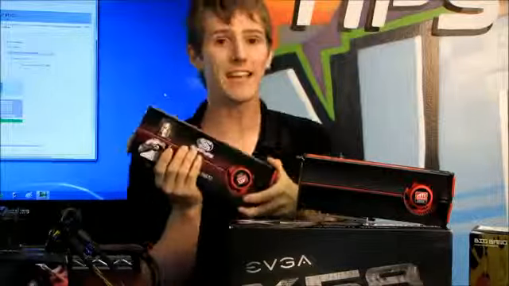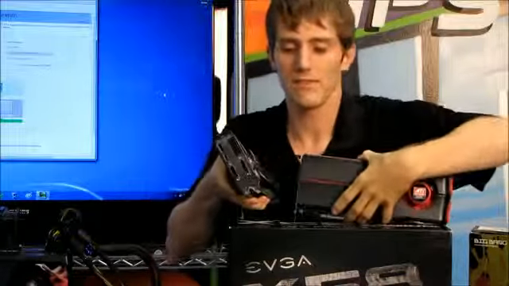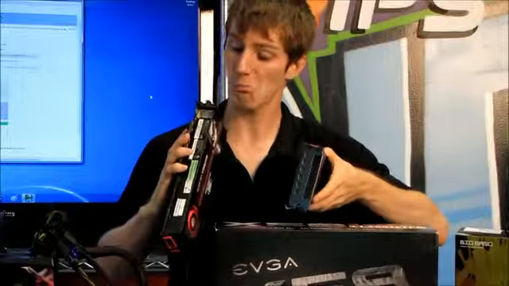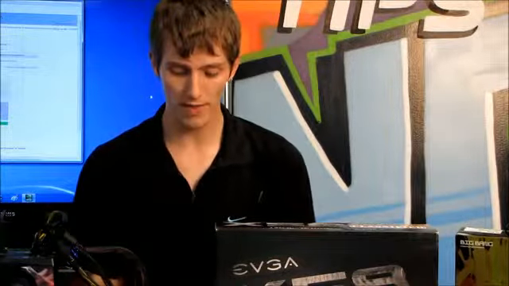Now, they are not identical. You can see that the end of this one has two DVI connectors, a DisplayPort connector, and an HDMI connector, and this one has 6 mini DisplayPort connectors. Now, these two cards also have different amounts of RAM. This is a 1 gig card, and this is a 2 gig card. However, these two can run in Crossfire together because they both use a 5870 GPU. Now, keep that thought, okay? Hold on to that thought.